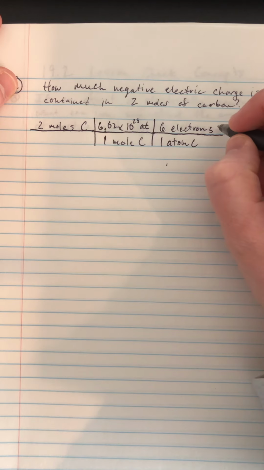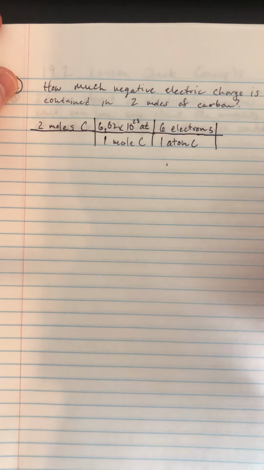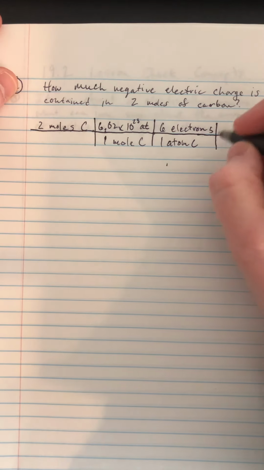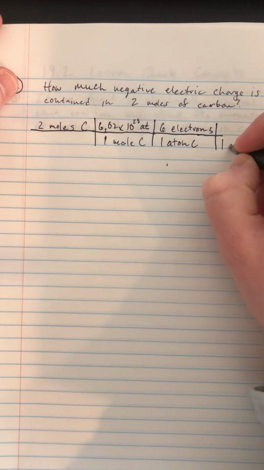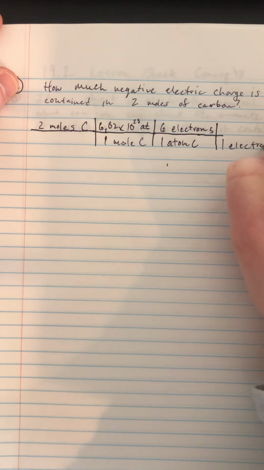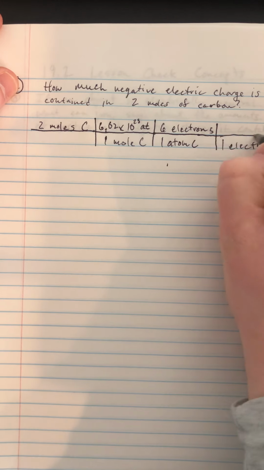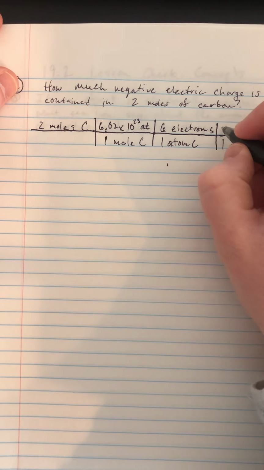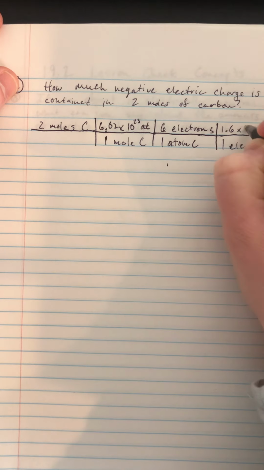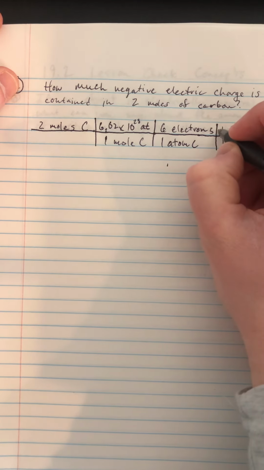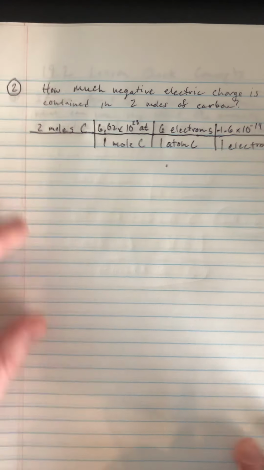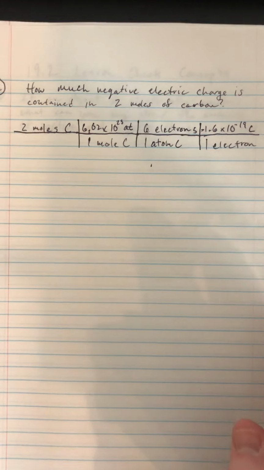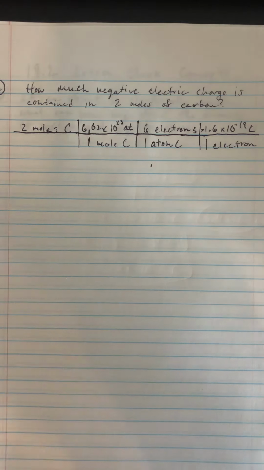So we get that. And then, just like we did in the last problem, 1 electron has a charge of negative 1.6 times 10 to the negative 19th coulombs. So there's all the conversions there, right?